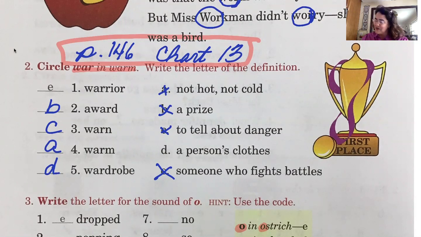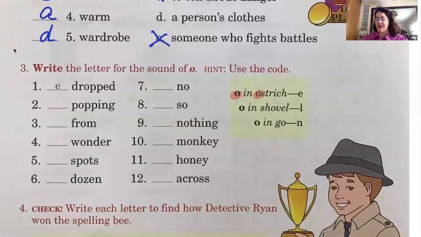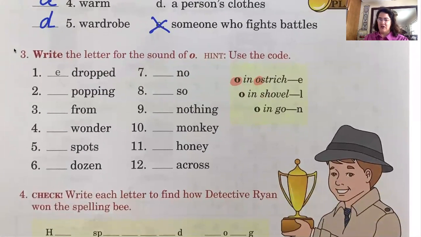Okay, let's look at number 3. Number 3, we have to write the letter for the sound of O using the code. So, in the word dropped, we hear the "ah" in ostrich. So now I have the word popping. Is it the "ah" in ostrich or the "uh" in shovel or the "o" in go? Emma. That's right. It's the "ah" in ostrich, popping.